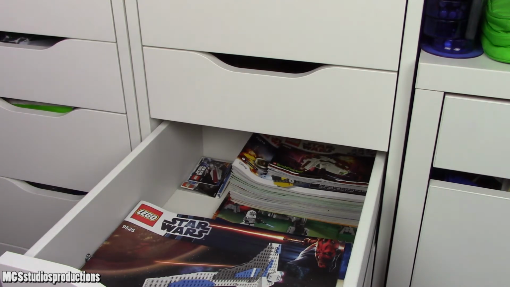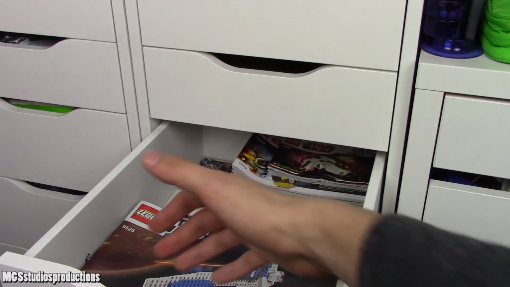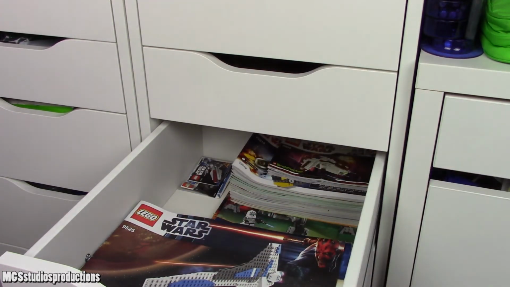That makes it a bit hard to get to the stuff at the bottom. So just keep that in mind, that if you're going to do it like this and you're going to stack them, there's that. So just bear that in mind. But of course, if you're filing them, you don't stack them. You just have a whole bunch of rows, and you just open whatever file you need. You pull out the instructions you need, and that's pretty much it.